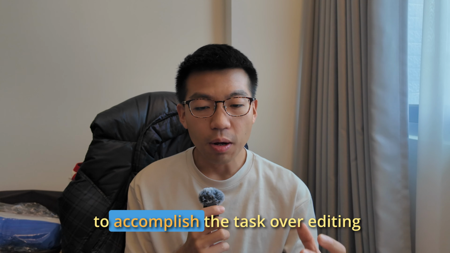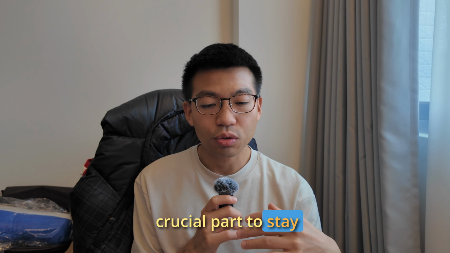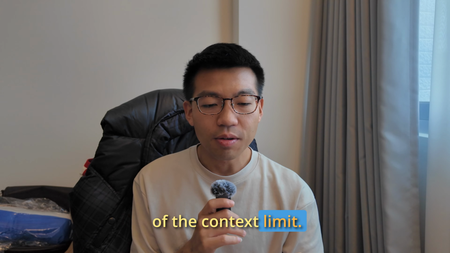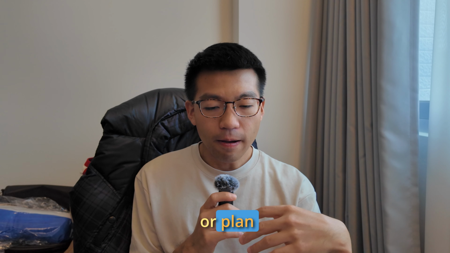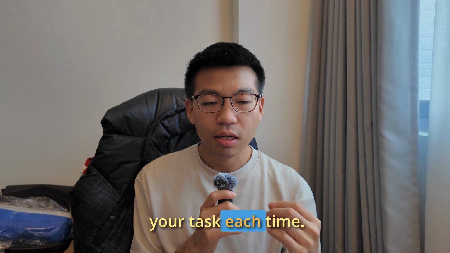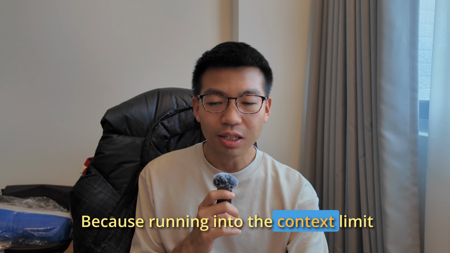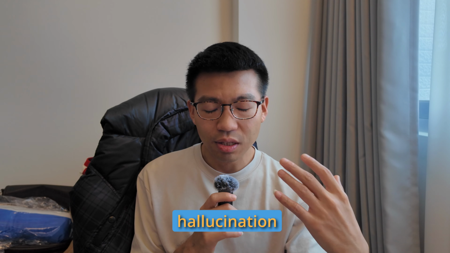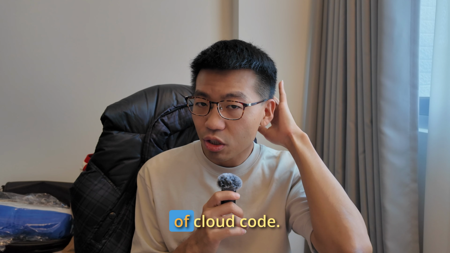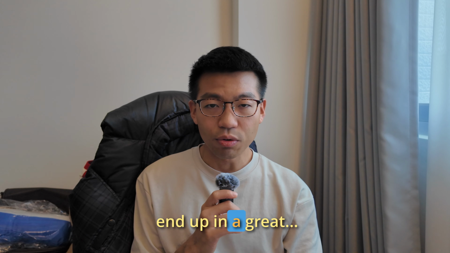Now it does depend on your claude.md file. So making it lean and efficient will be a crucial part to stay out of the context limit, and make sure that you compact or plan your task each time, so you won't run into the context limit, because running into the context limit will increase the hallucination of Claude Code, and that just doesn't end up great.